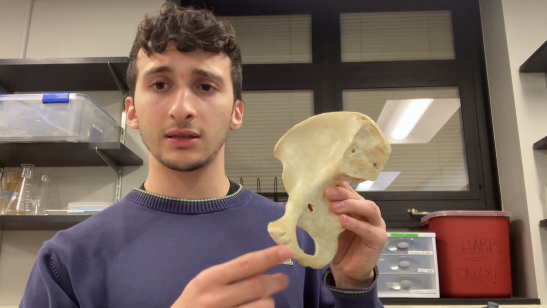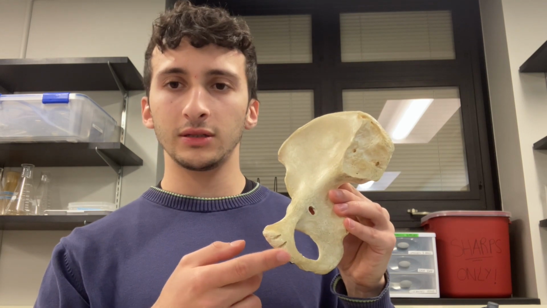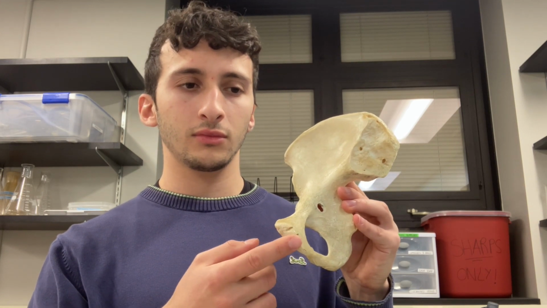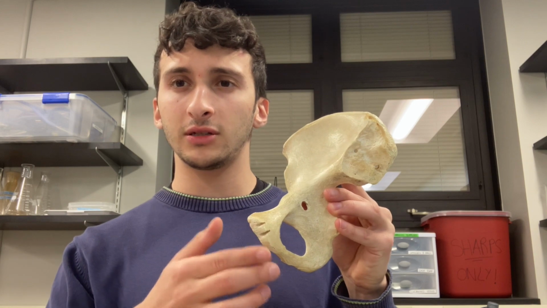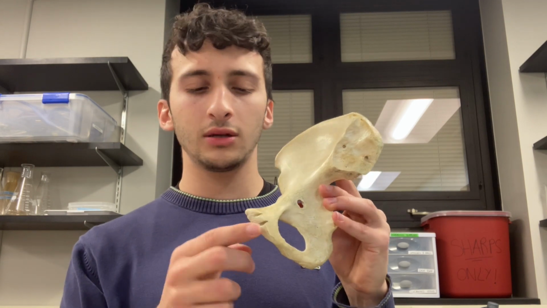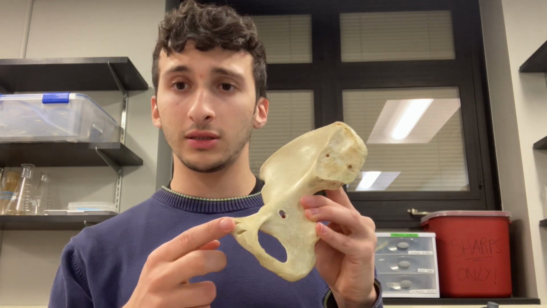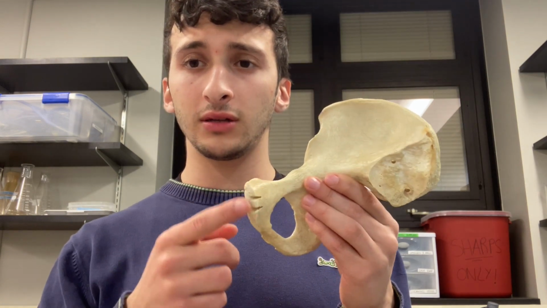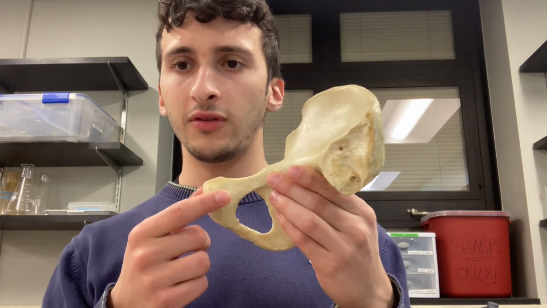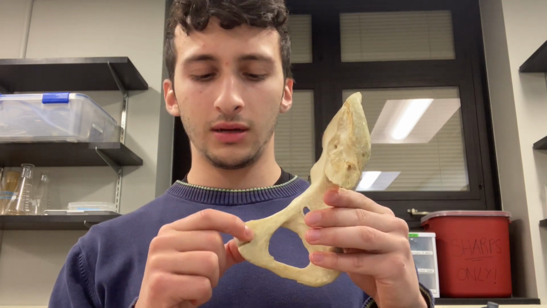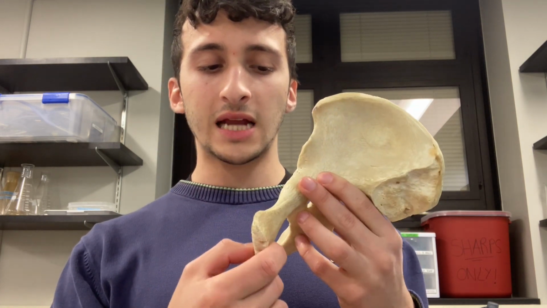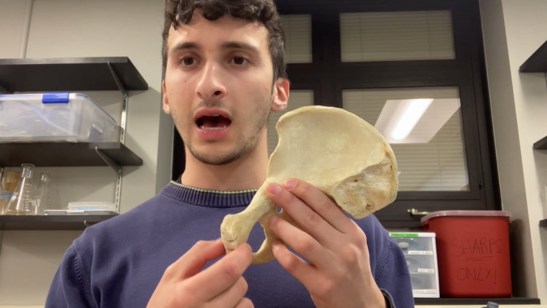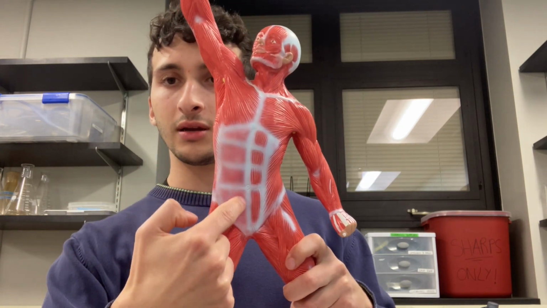This would be known as the symphysial surface. And remember, you have the pubic symphysis right here, which is that piece of cartilage, so it makes sense that this would be known as the symphysial surface. Right before the symphysial surface, you have the pubic crest here. This would be an attachment point for the linea alba. The linea alba comes right down here.